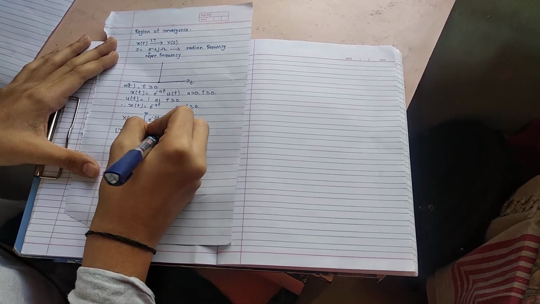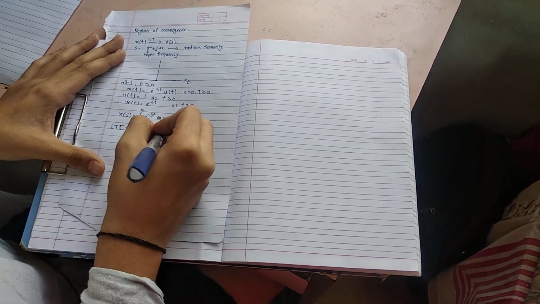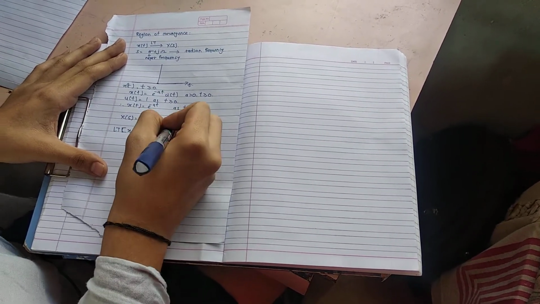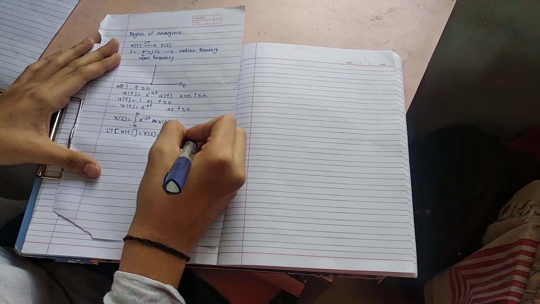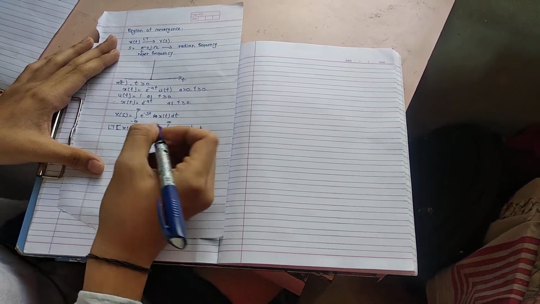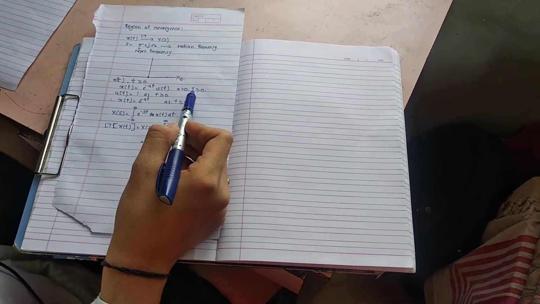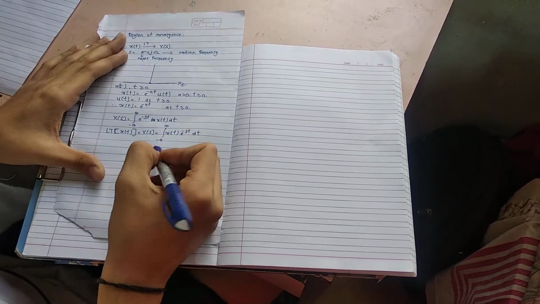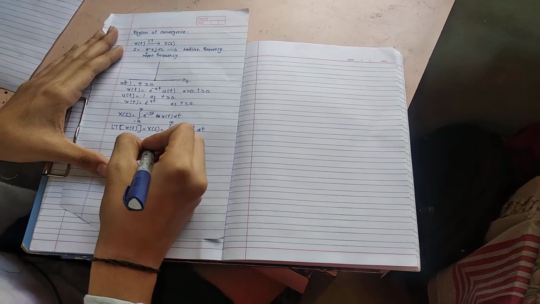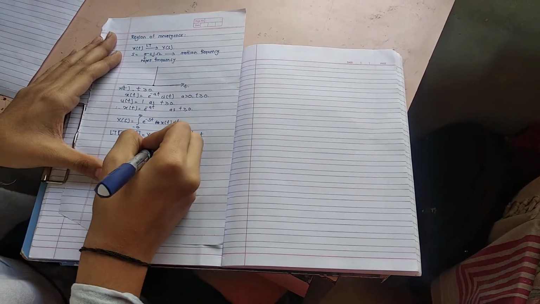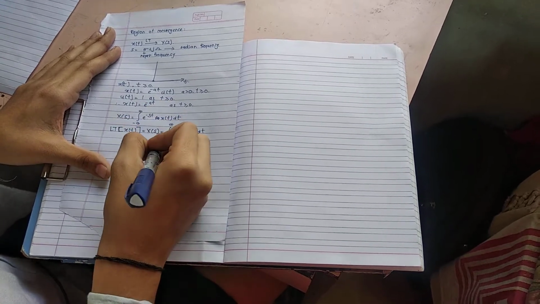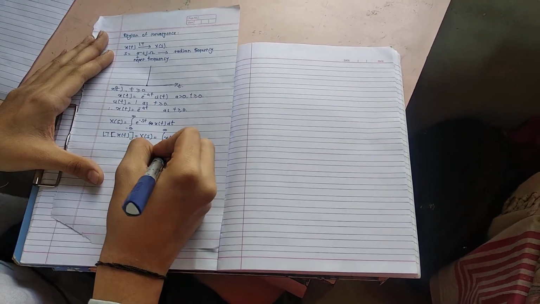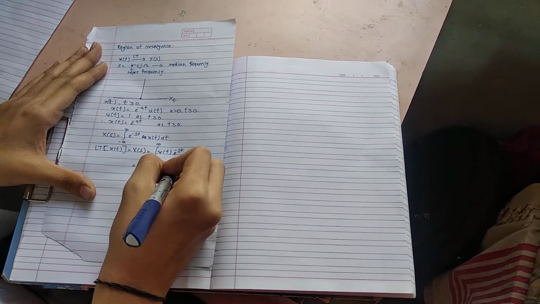As we are considering time greater than or equal to 0, the limits of integration will change from 0 to infinity. Our x of t signal is now e raised to minus at into e raised to minus st dt.